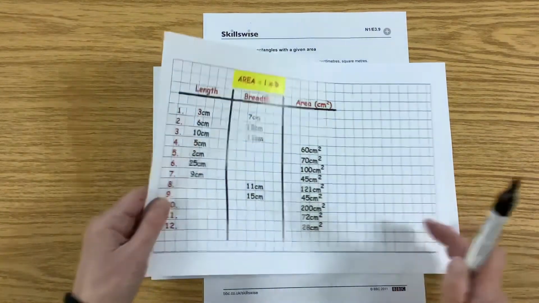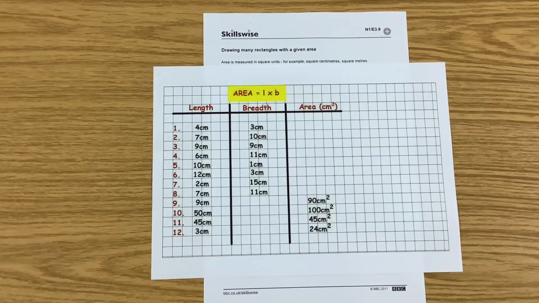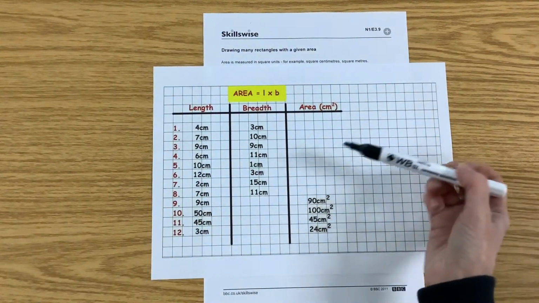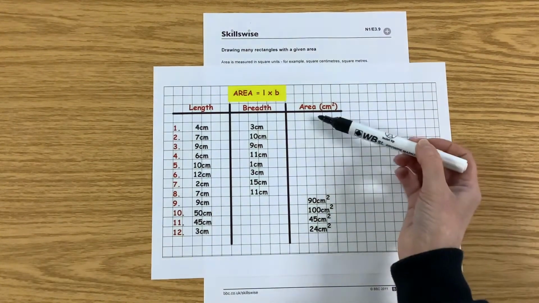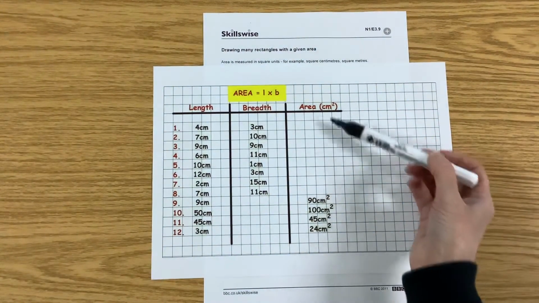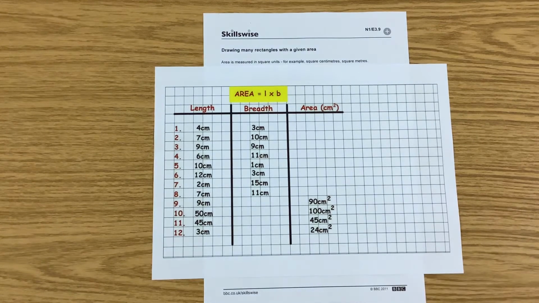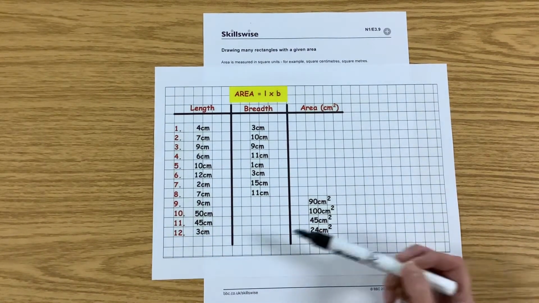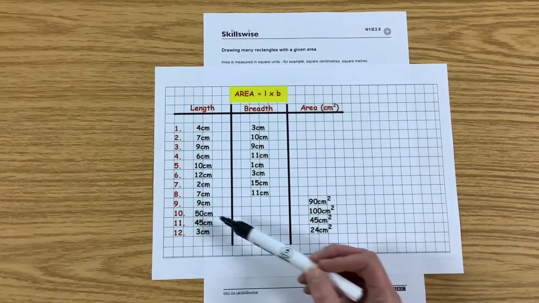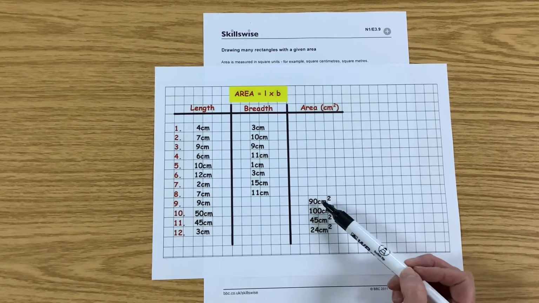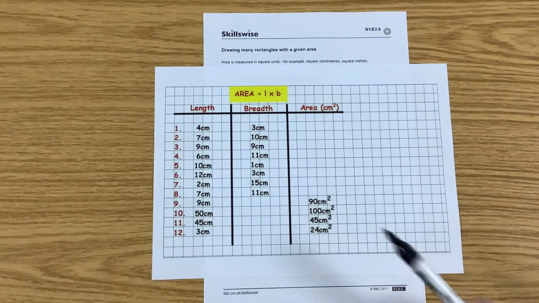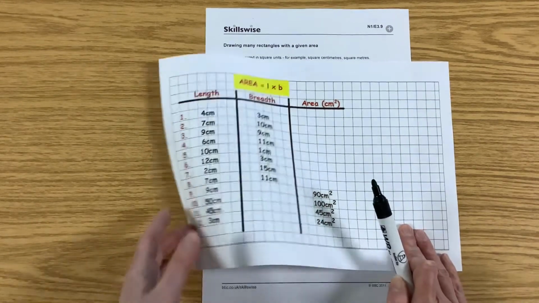If you choose to do the slightly easier level activity, then I've given you the length and the breadth for number 1 up to number 8. So can you multiply those numbers together to give me the area? And then in number 9 up to number 12, we're missing the breadth. So 9 times what makes 90? 50 times what makes 100? And so on. So there are 2 levels to choose from.